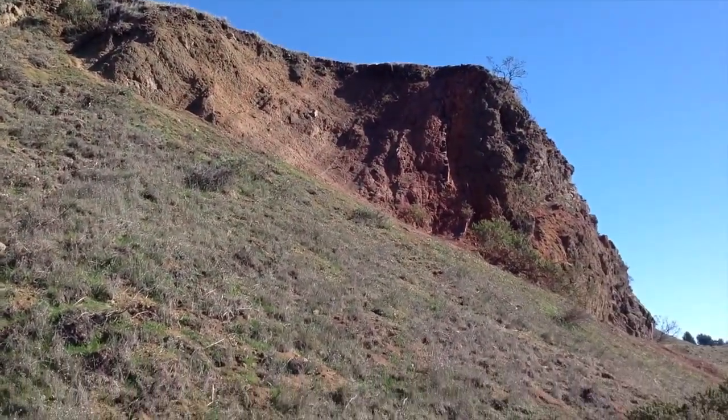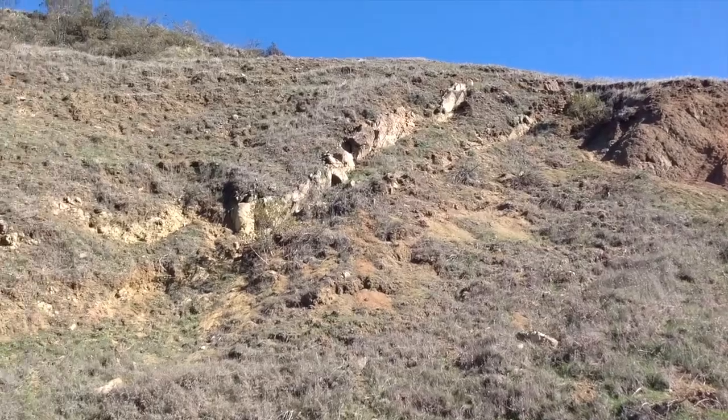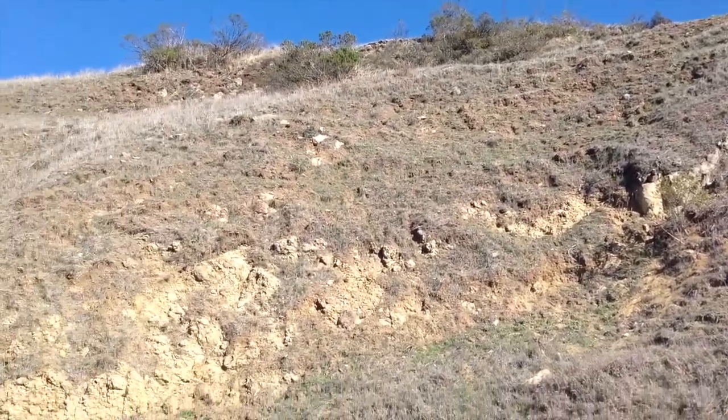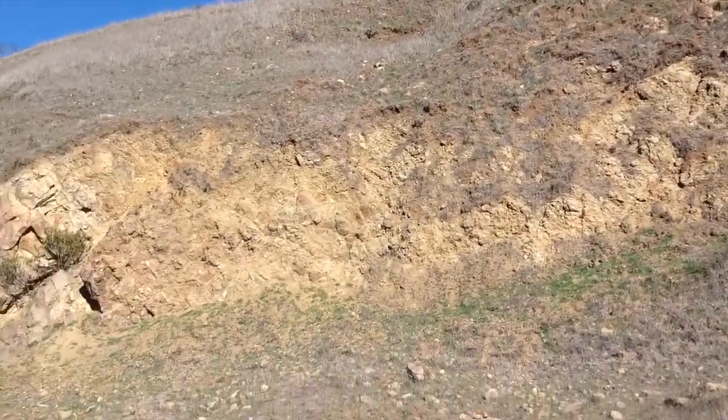The thin parallel bands in the soft tuff suggest the ash fell into water, because bedding in the ash that falls on dry land is usually disrupted by tree roots.